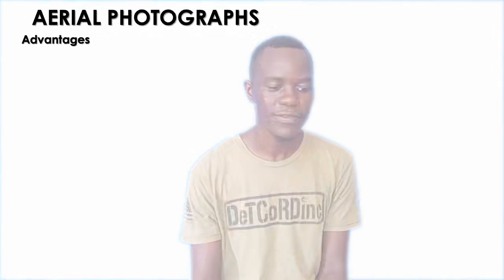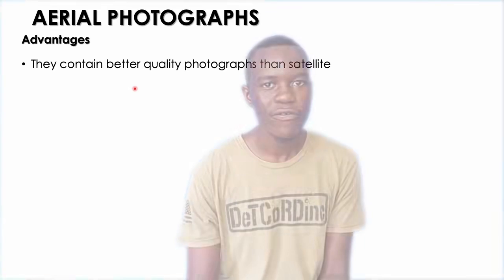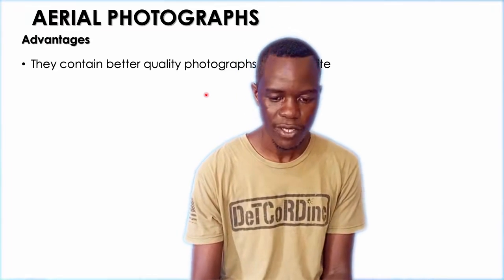Well done on the disadvantages of satellite images. So let's proceed by looking at the advantages and disadvantages of aerial photographs. The first advantage of aerial photographs is that they have better quality photographs than satellite images. So you have clear photographs on the aerial photographs, or the pictures are clear. You have the clear image of features on the aerial photographs.